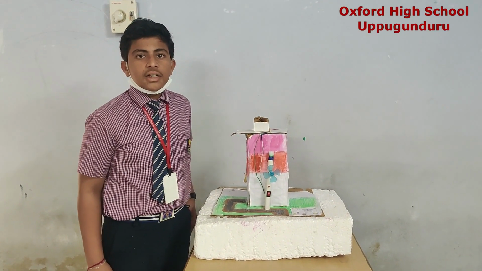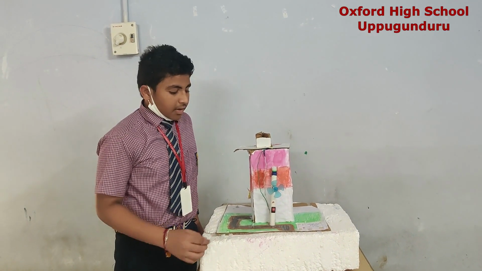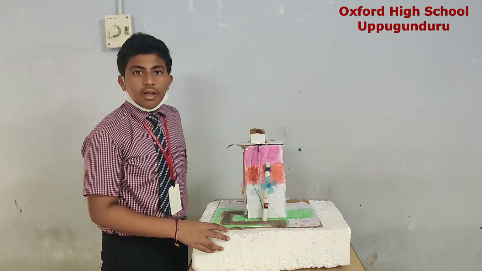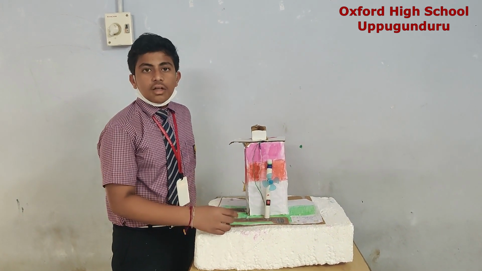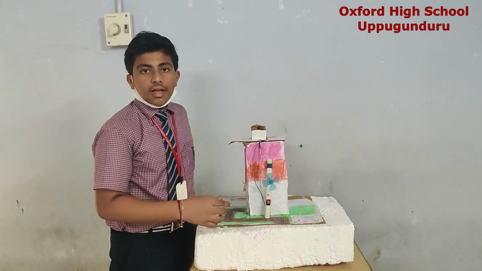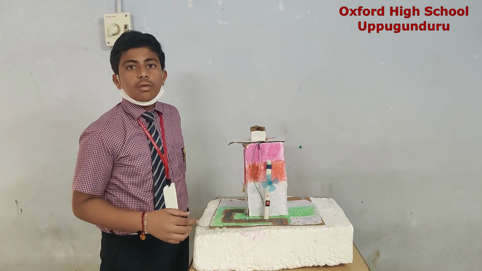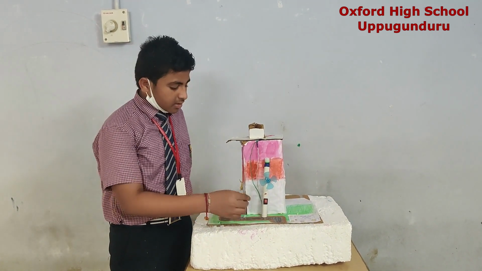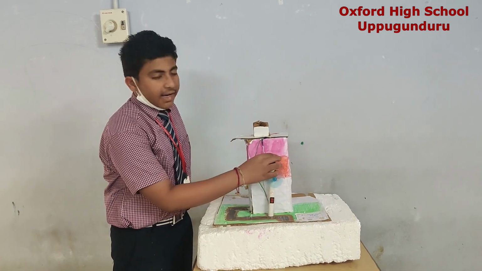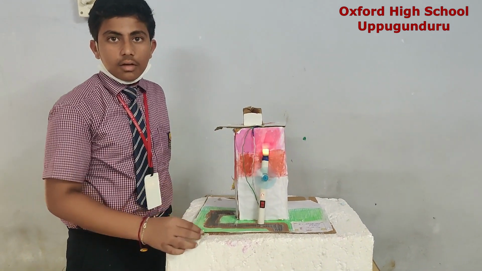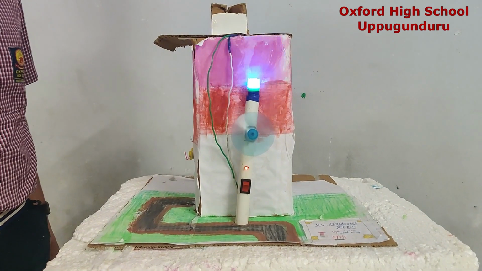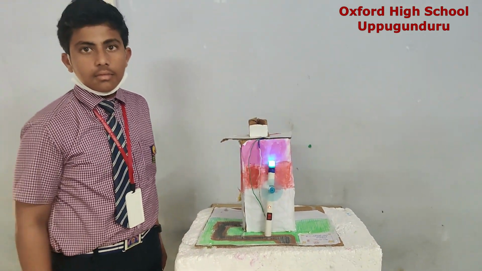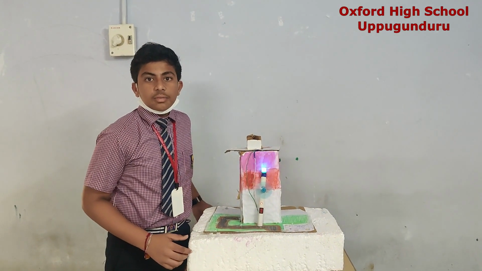I am Ashok Reddy, studying 8th class. This is a model of a windmill. When the windmill rotates, the energy is converted into electricity. Electricity helps a light glow. Thank you for giving this opportunity.